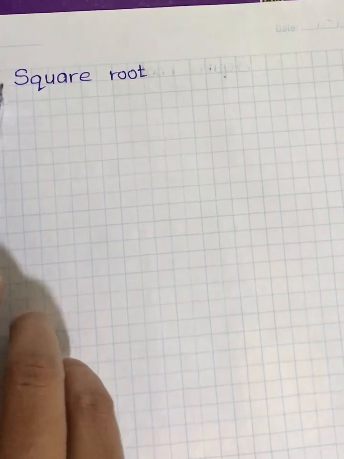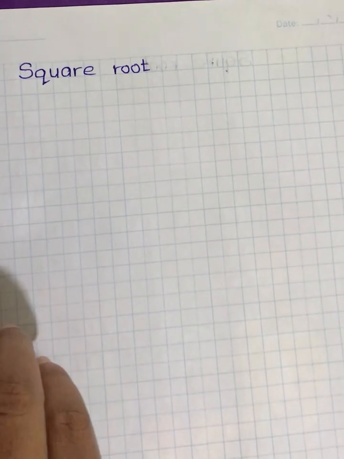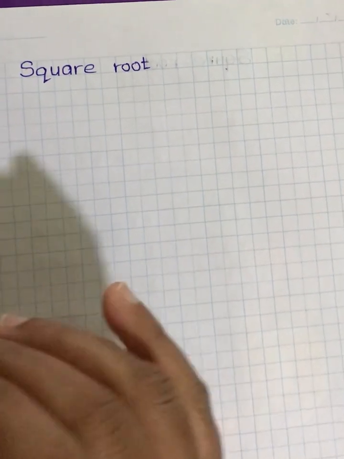Today we are going to learn how to find the square root. Before we learn how to find the square root, we should know the difference between the square and the square root.